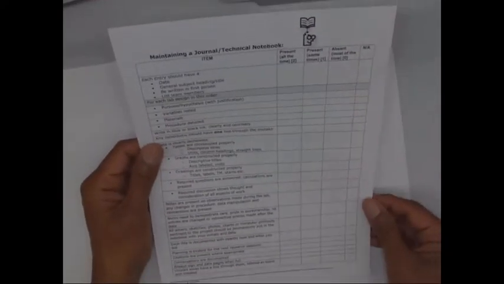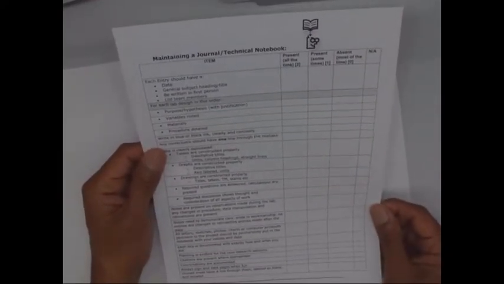So you sign it on a particular day when you did the activity. In case the partner did not sign it on that day and comes the next day or 2 days later and signs it, he will use the date when he or she signs it. Now, at the end of every lab notebook, you are given a particular document in your Google Classroom called the maintenance of the journal or the technical notebook.